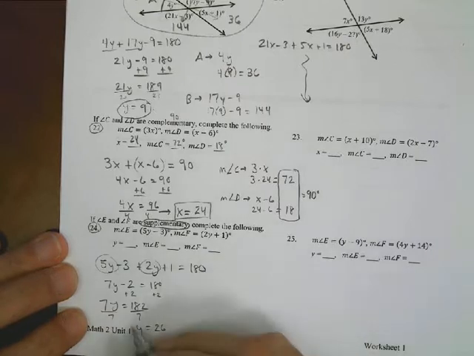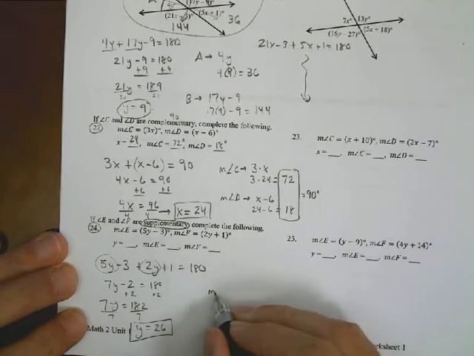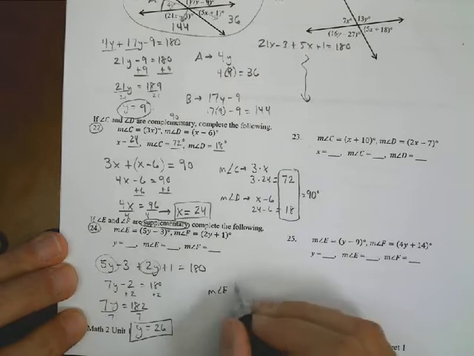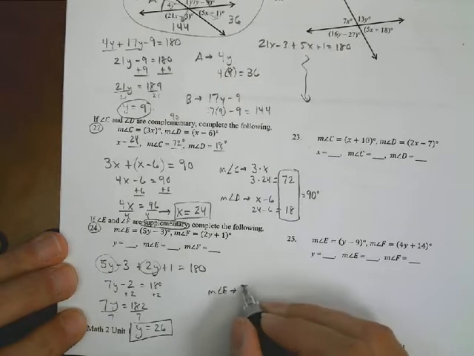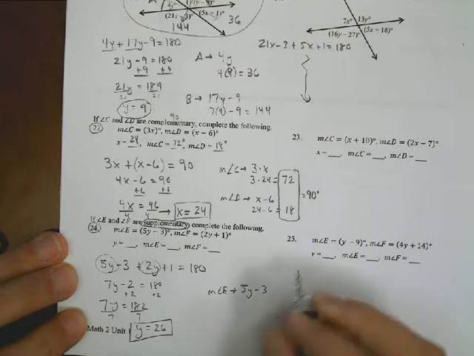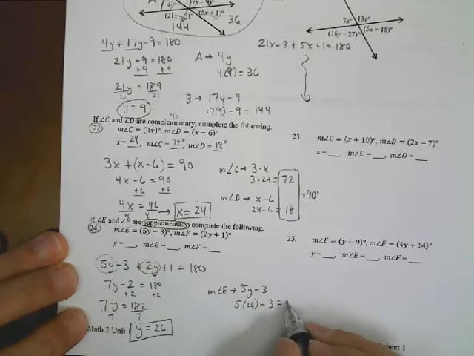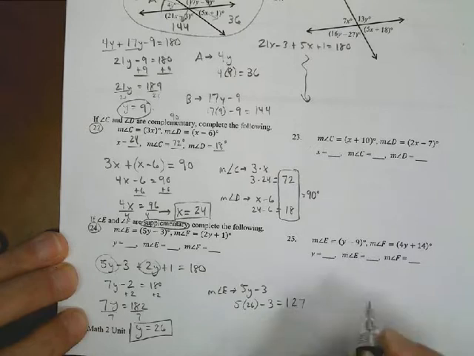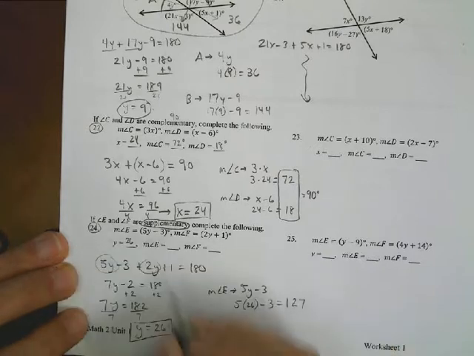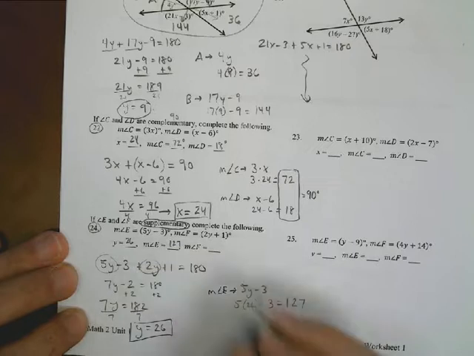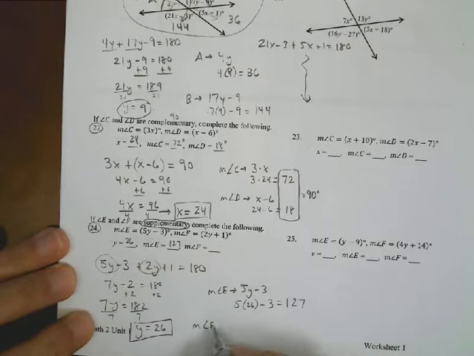At this point then, I do what I did before, so I'm going to use this information to solve. So the measurement of angle E we said was 5 times y minus 3, so I'll plug in 26, and I'll do the math. So 5 times 26 minus 3 equals 127. I could fill this in while I'm thinking about it. 26 there, 127.